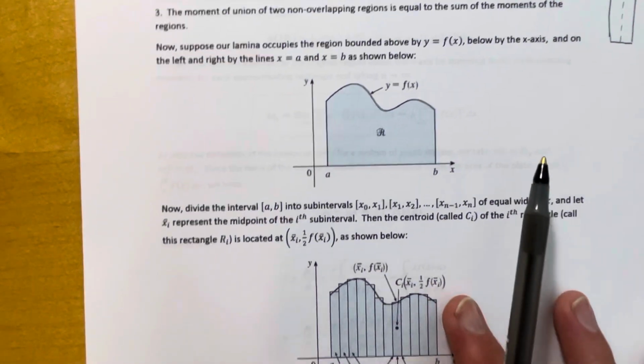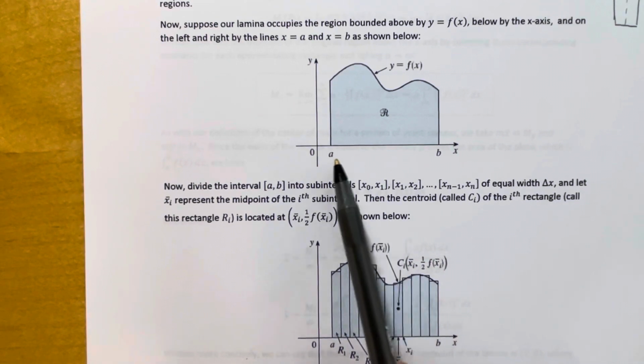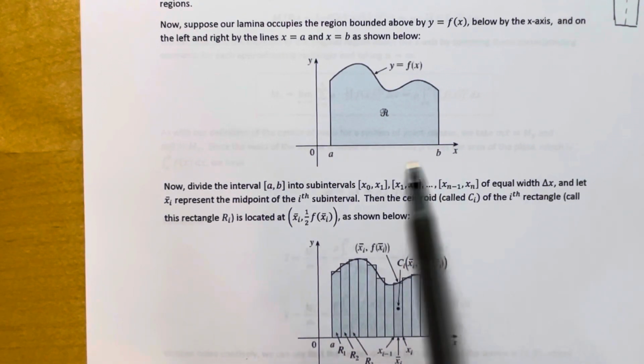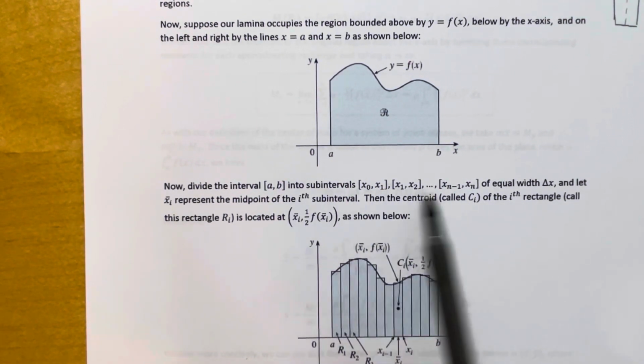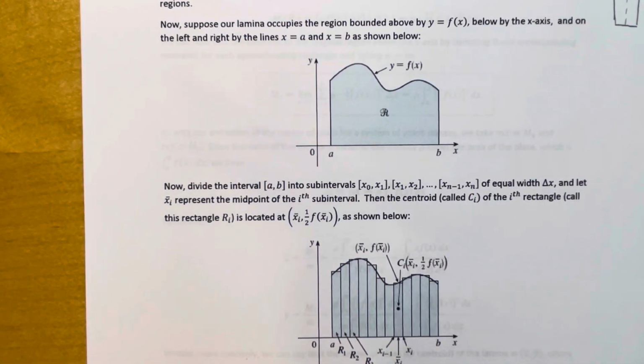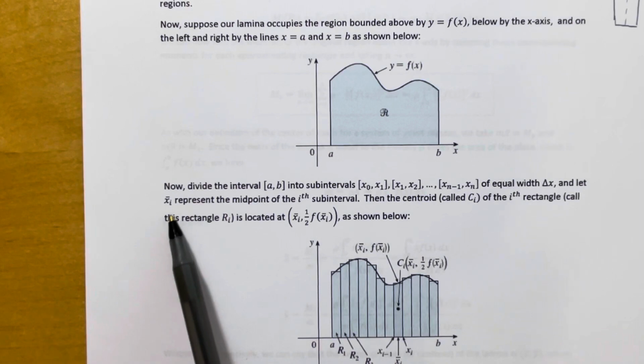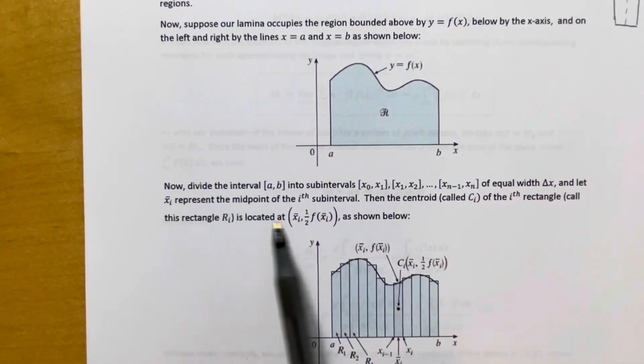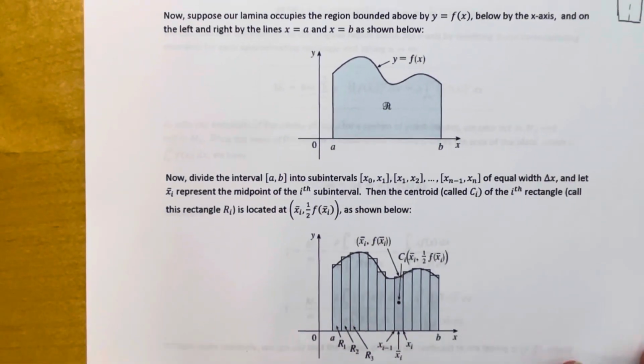What we're going to do, as you've seen many times now, is take this interval [a, b] and cut it up into subintervals of equal width delta x. Here are your subintervals, there's n of them all together. Then I'm going to let x_i bar represent the midpoint of each one of those subintervals.